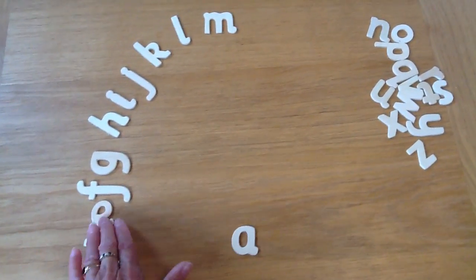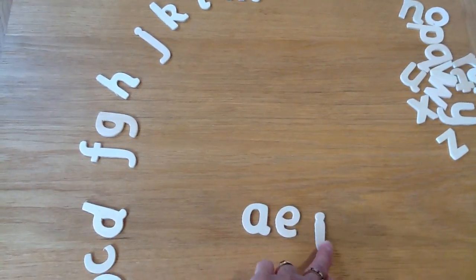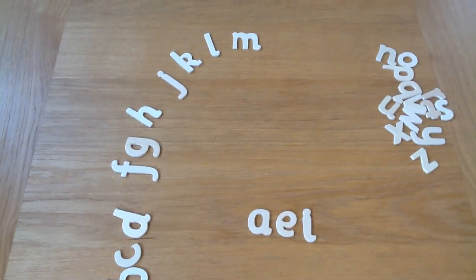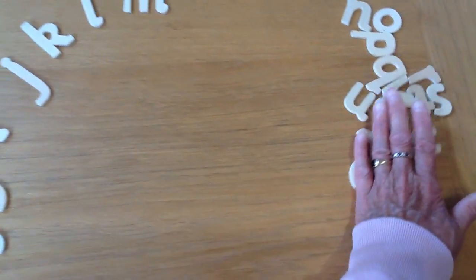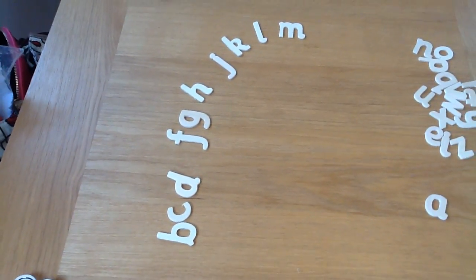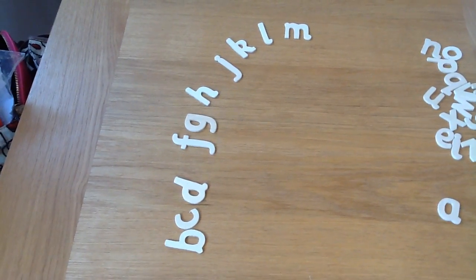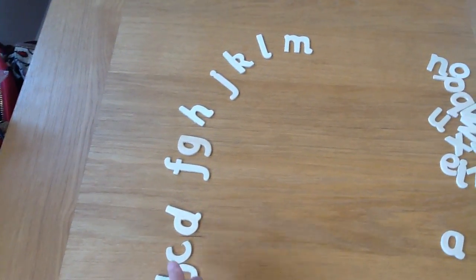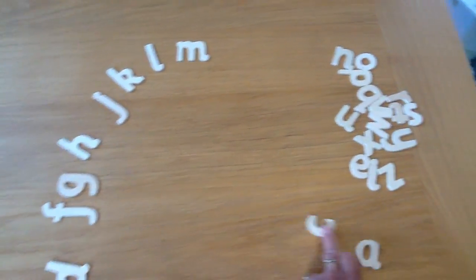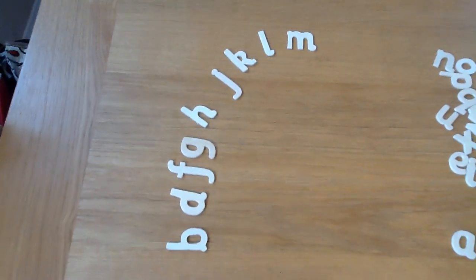A, E and I. It's not a vowel, so they'll have to go. Is this letter curly? Is it only curly? No, it's not. So there's our curly letter. C has to go. Move these up slightly.